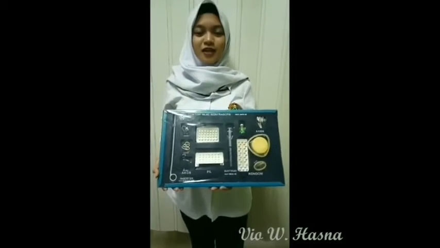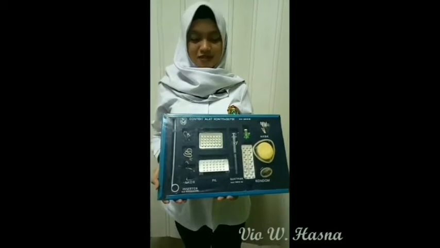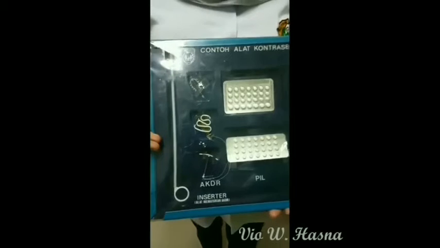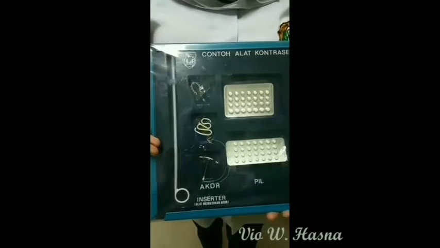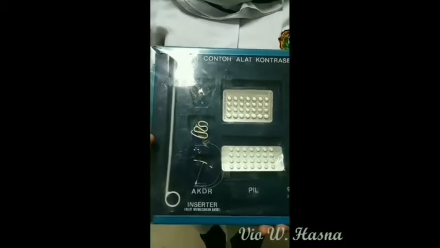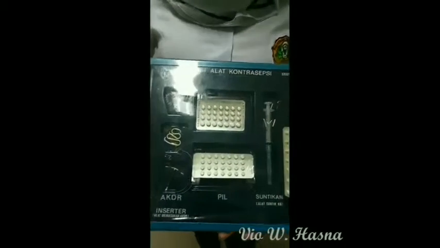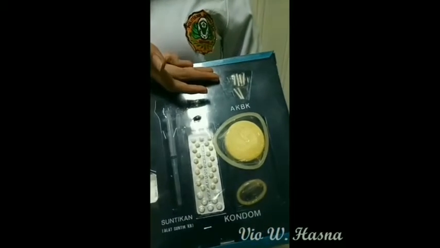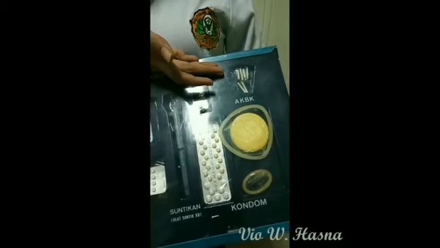Okay, now I will explain about the types of contraception. The first is the IUD. An IUD is a small T-shaped device that is placed inside the uterus by a healthcare provider to prevent pregnancy 99% of the time. And then the implant. An implant is a small rod placed under the skin in the upper arm by a healthcare provider.